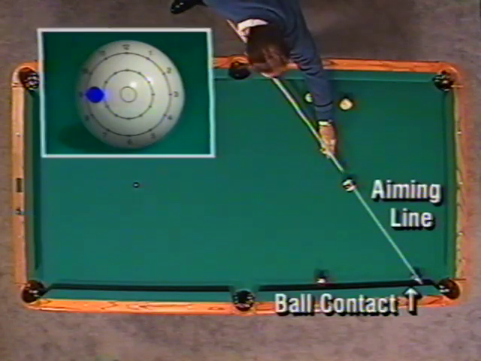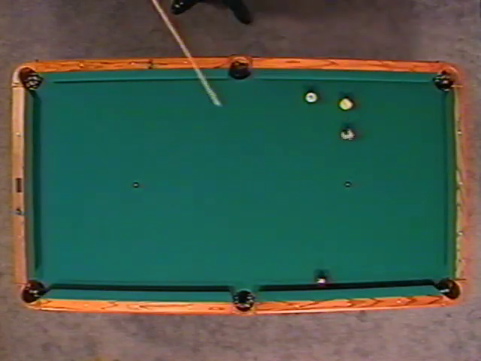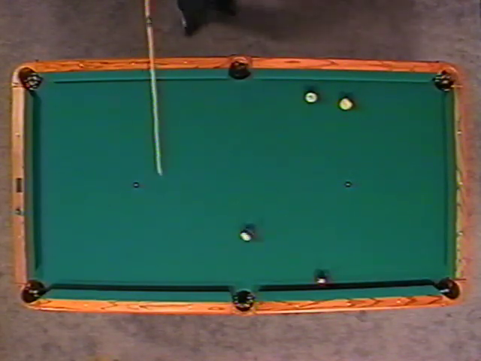Now, as you can see, I'm no longer aiming at the point of aim. I've moved my aim to the left because I'm using left-hand spin. Now watch what happens. And we have position on the 7 ball.